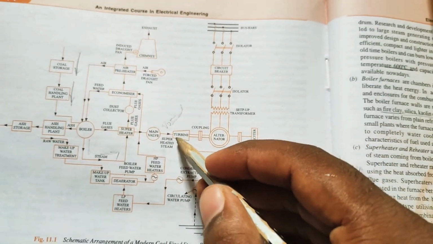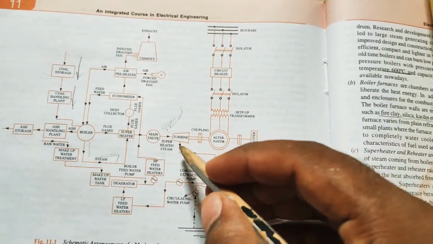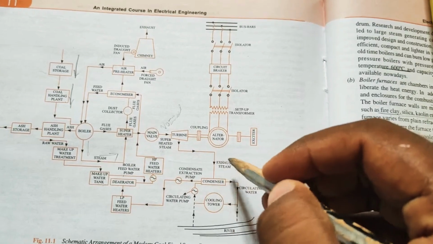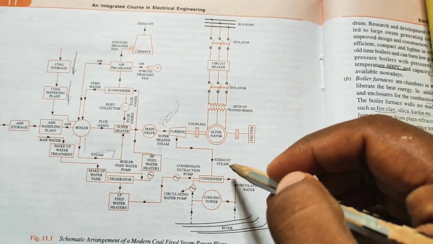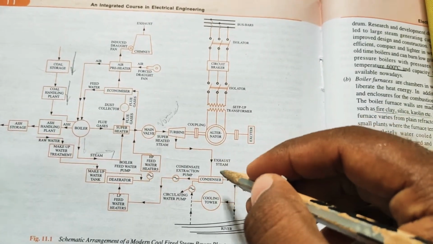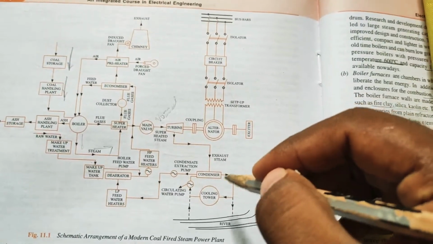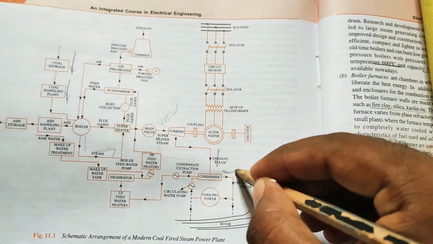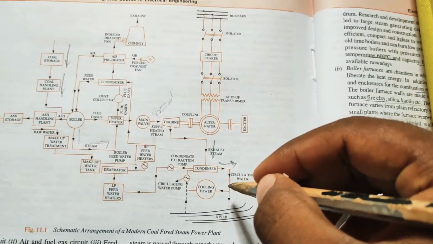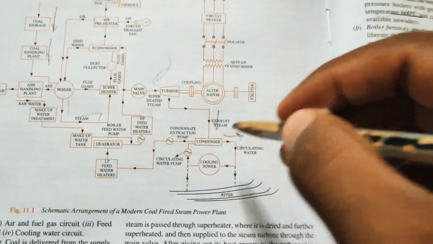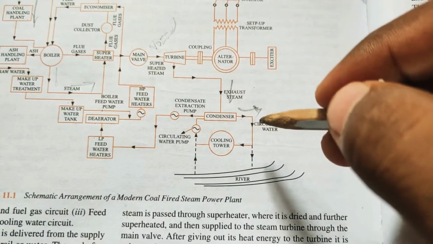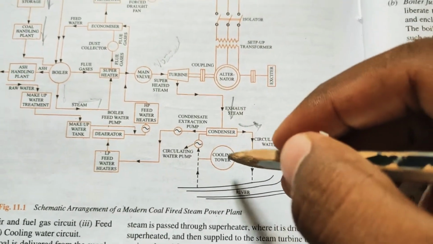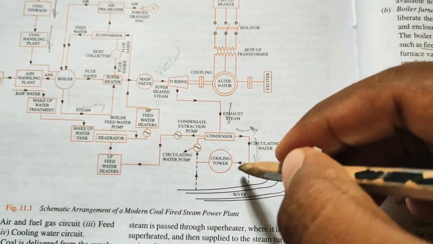The wasted steam will be sent to exhaust, that is called exhaust steam. That exhaust steam is sent to the condenser, and that will be sent to the cooling water. Then the wasted steam will be cooled to the water level, and then it will be sent to the cooling water.